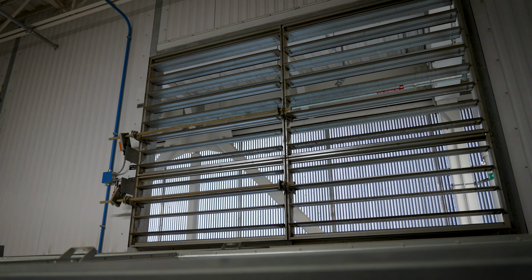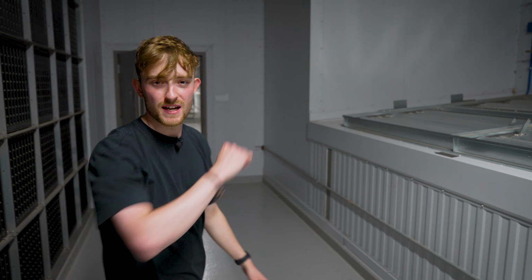Step 1 of the cooling process is getting air into the building, and that's done using these massive air vents that go all the way along the side of the building. That's bringing in air from outside.